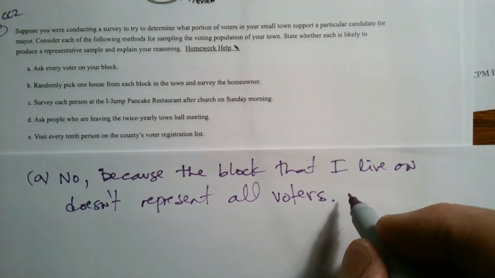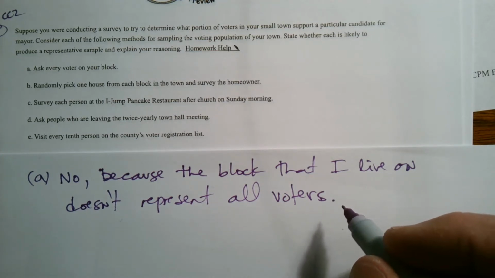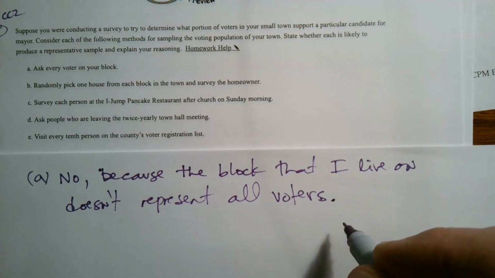Because the block that I live on is a certain demographic. The house values on my block are different than other house values in other areas of town. So we can look at it that way.